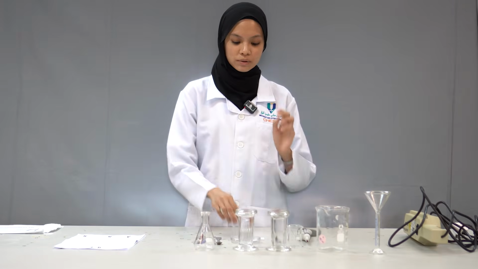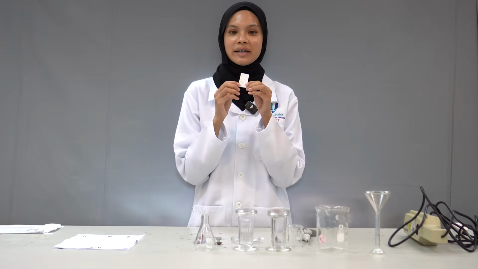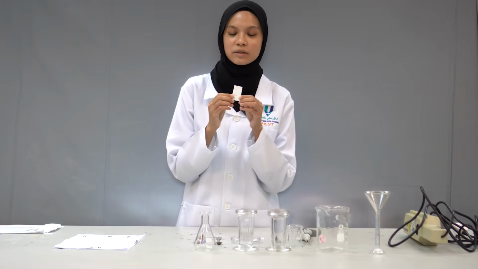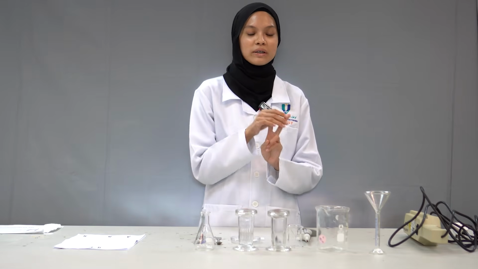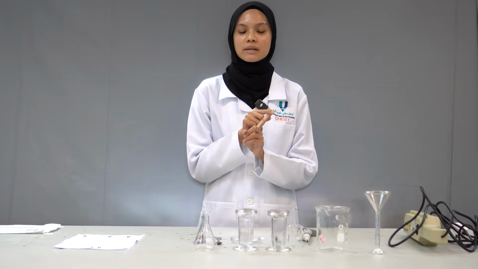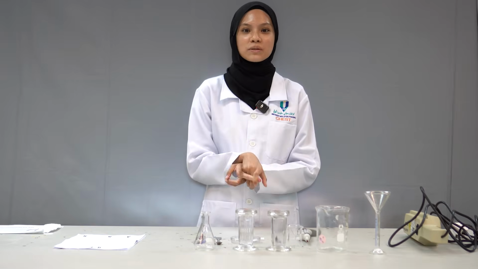The compounds will be separated by two different phases. The first one is the stationary phase, which is the thin layer plate, and the mobile phase, which is the solvent system. The solvents we are using are two different mixtures. The first is a mixture of hexane and ethanol, and the other is DCM, which is dichloromethane, and hexane.